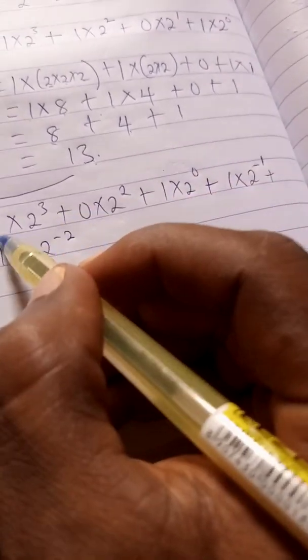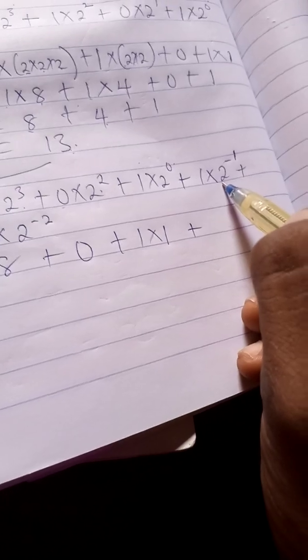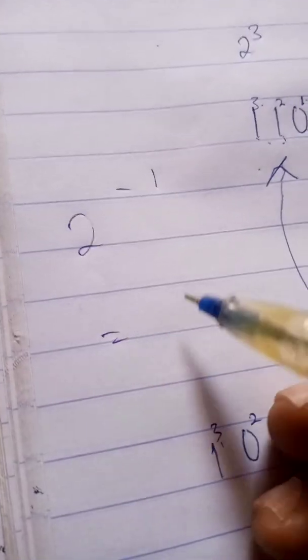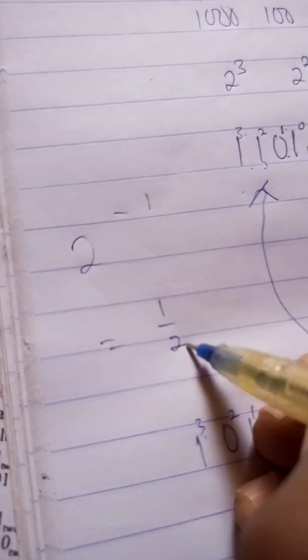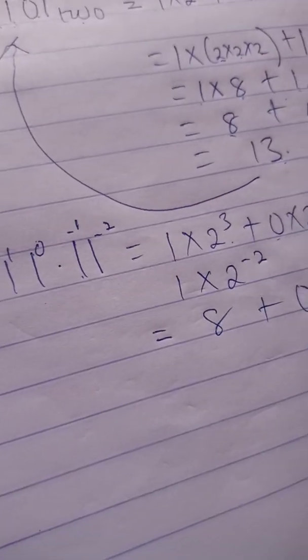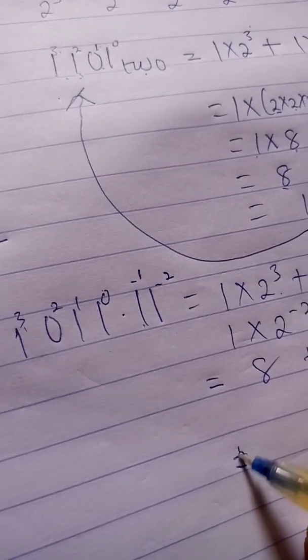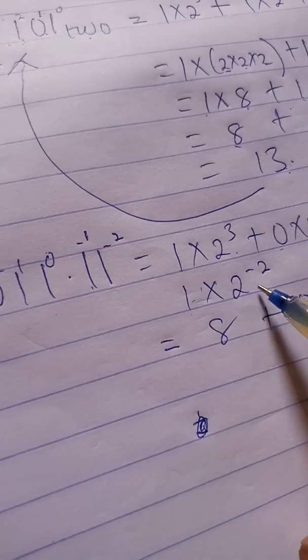So we can simply say 1 times 2 raised to power 3 is 8, plus 0 times this is 0, plus 1 times 2 raised to power 0 is 1. Now, in indices, 2 raised to power minus 1 can be expressed as 1 over 2, according to the law of indices. So this is 1 times 1 over 2, plus 1 times 2 raised to power minus 2.